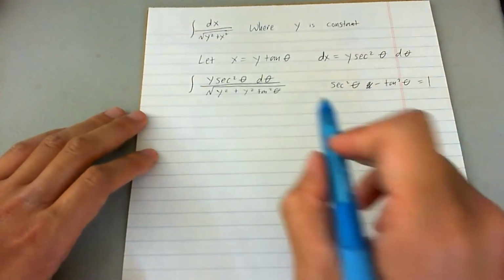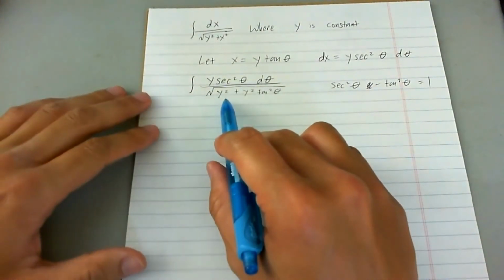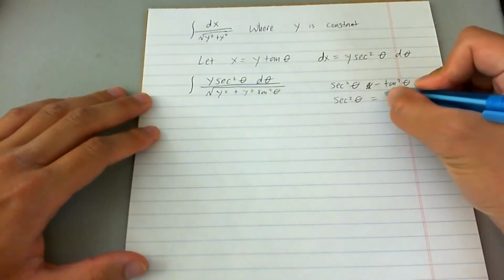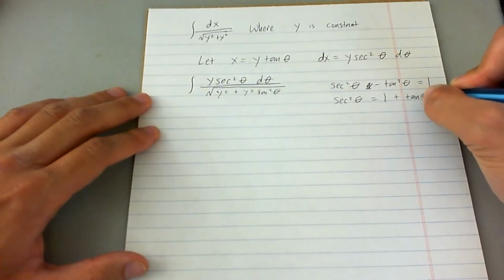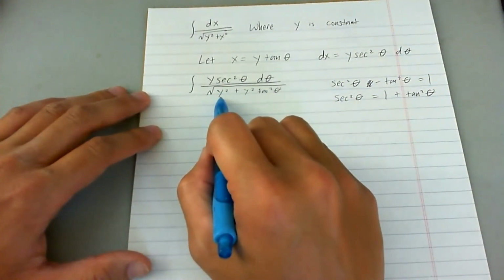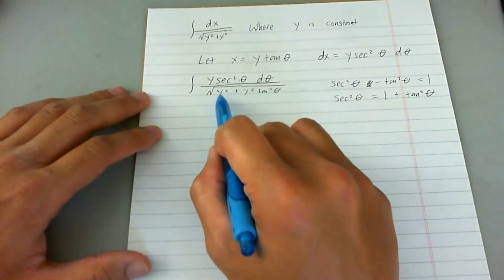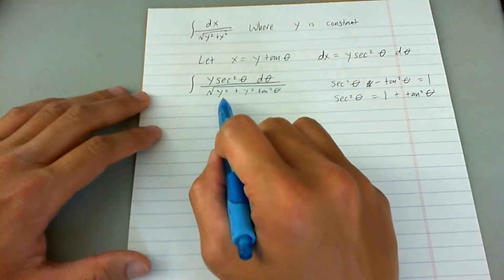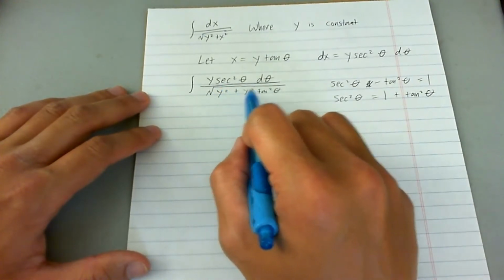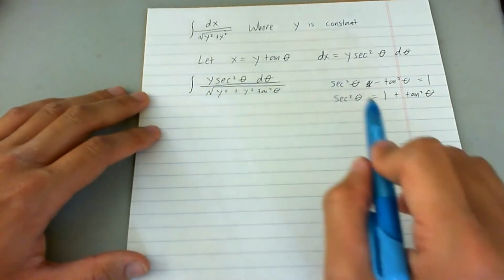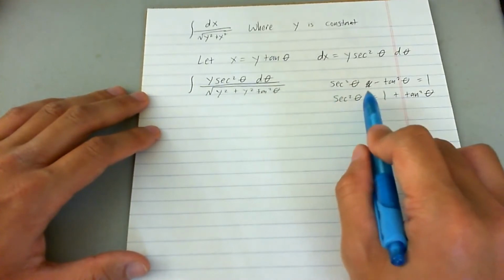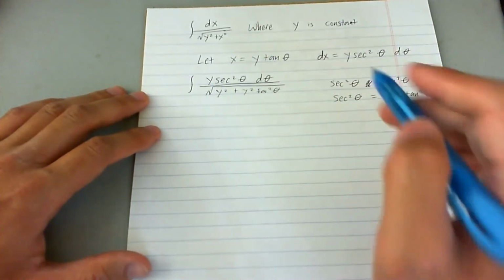So therefore, secant squared theta is equal to 1 plus tan squared theta. If I take y squared out of the denominator inside the square root sign here, I would have y squared times 1 plus tan squared theta. So this will now become y squared times secant squared theta.